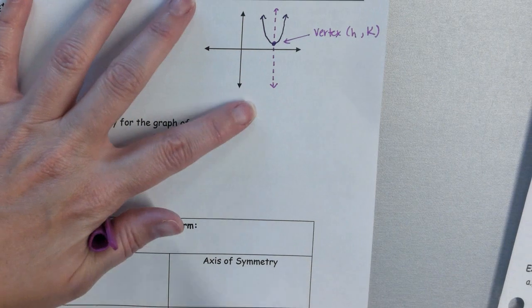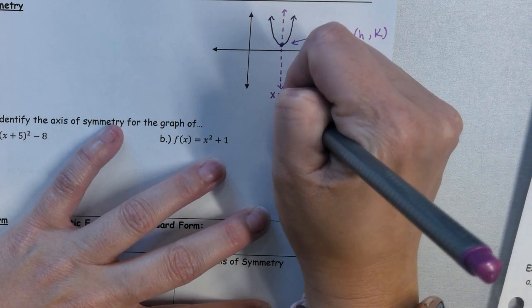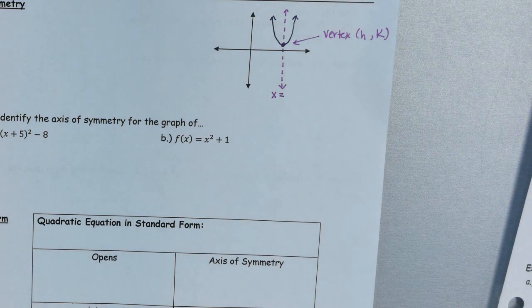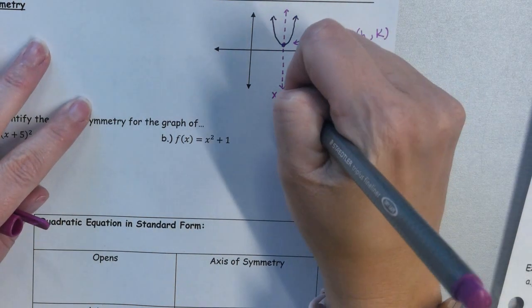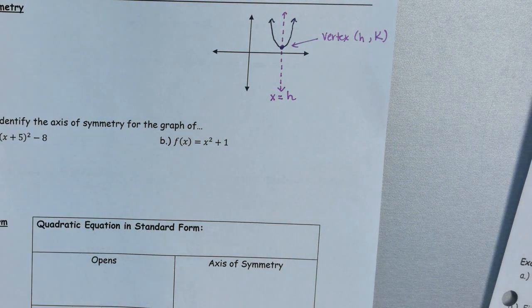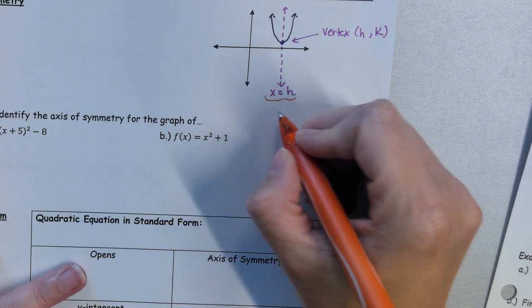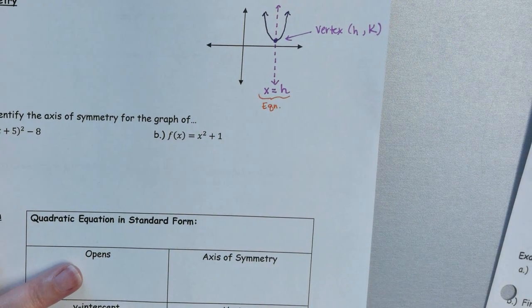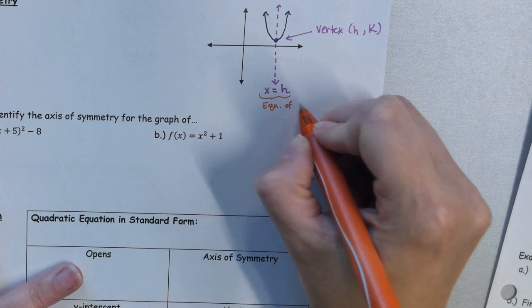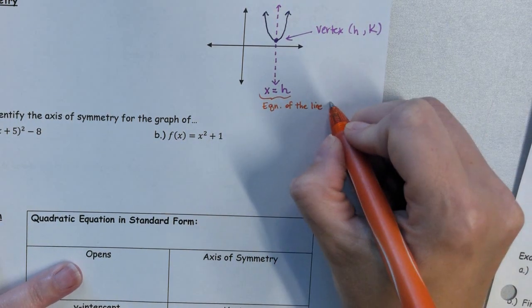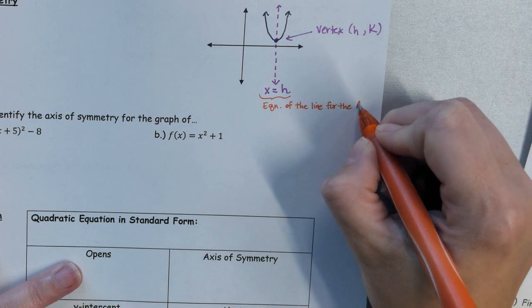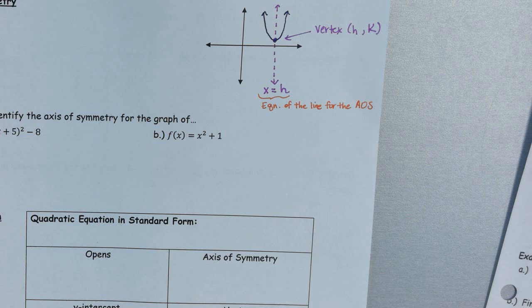In this case, it is a line, and it's going to have the form x equals. When you're writing a line, you're always going to have x equals. Where is this going to hit on your x-axis? The arbitrary value. Yeah, it's going to hit at h. So your equation of the line is going to be x equals h. So this is the equation of the line. I'm going to put EQN for equation. Equation of the line for the, and then I'm going to abbreviate axis of symmetry as AOS. Axis of symmetry, AOS.